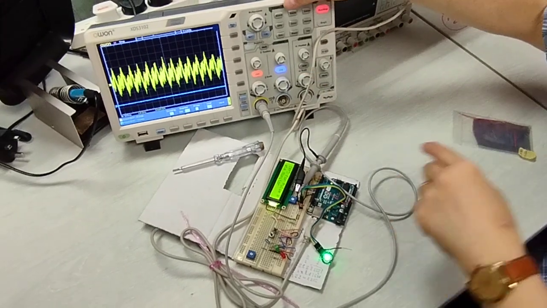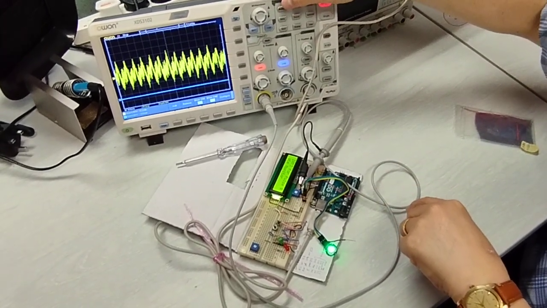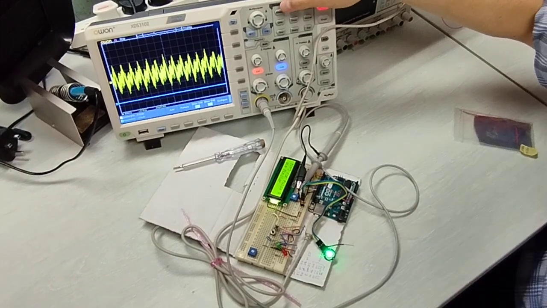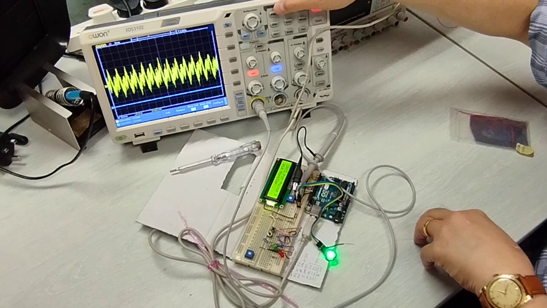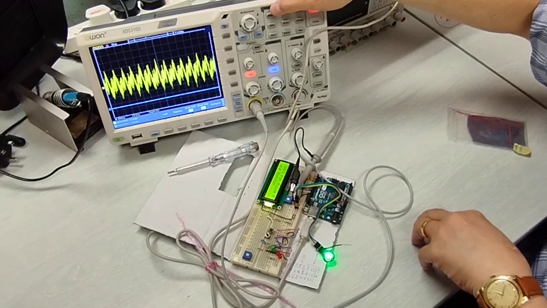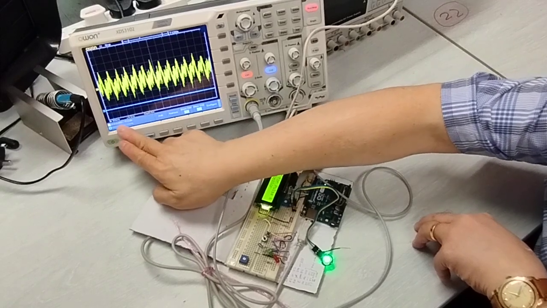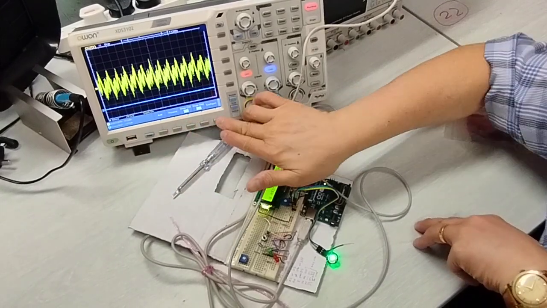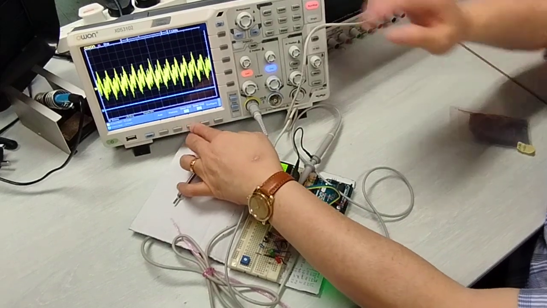Means I stop this one here. All right. Press the measure button. All right. And let's see what we want to measure. We want to measure channel 1. So this is channel 1.